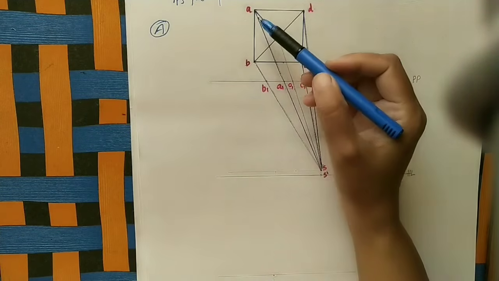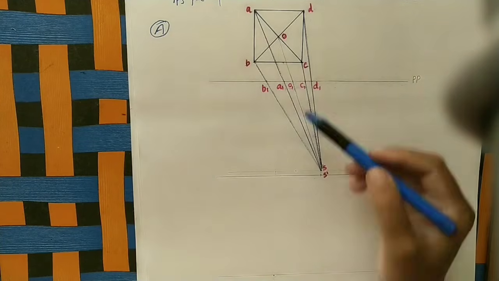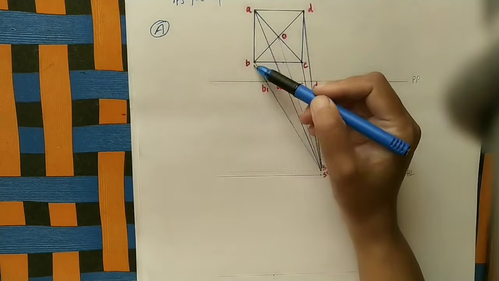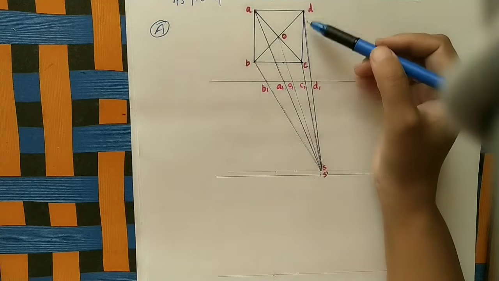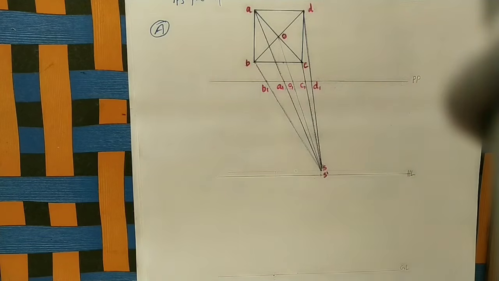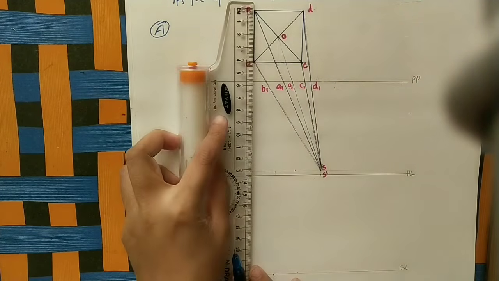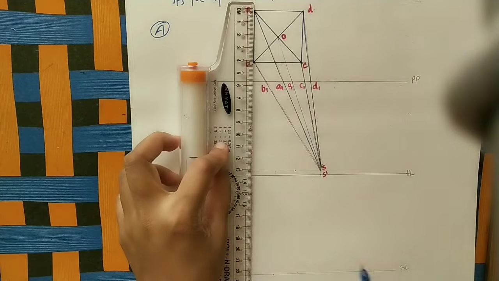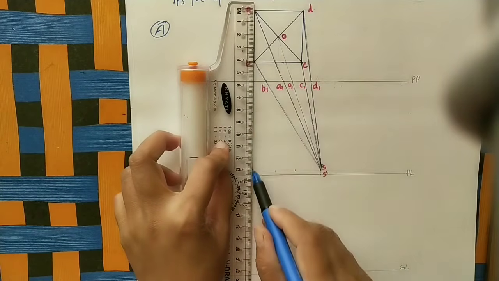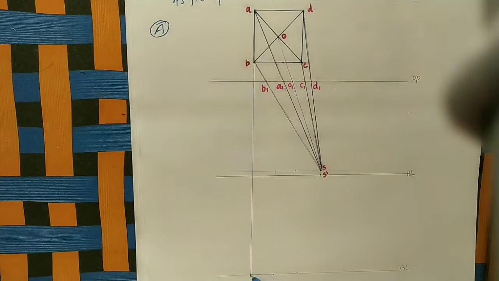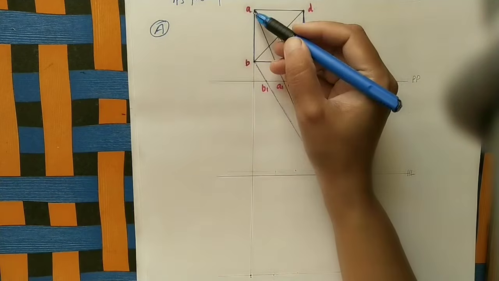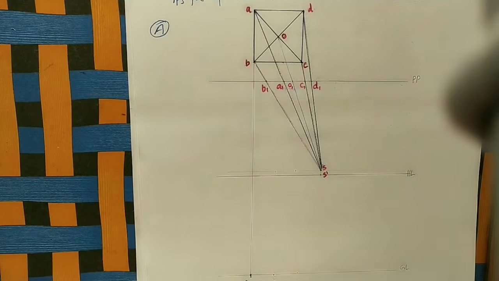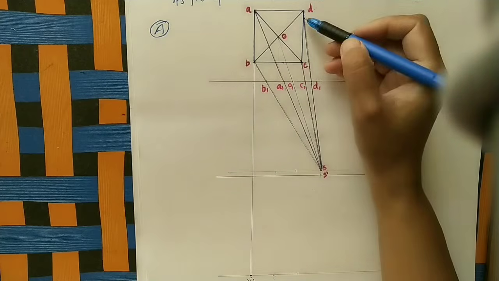For getting the perspective view, just do the projector line from the main points. Here A and B both are coming on the same projector line and C and D are coming on the same projector line. Here these are the projector lines, the thin lines. Do these lines up to GL. Like this. This intersection point, both are coming here, A dash, B dash. Similarly, here also do the line. Do with pencil.